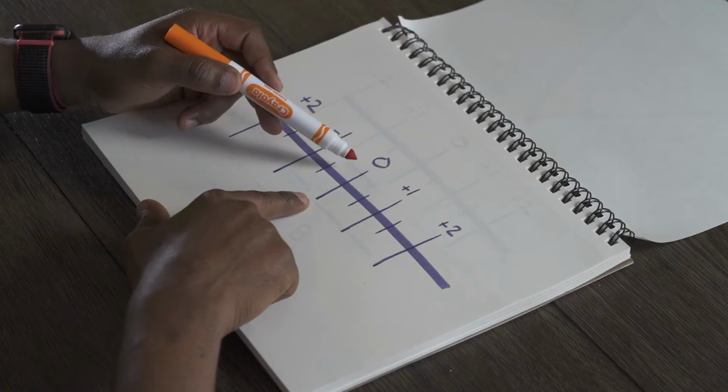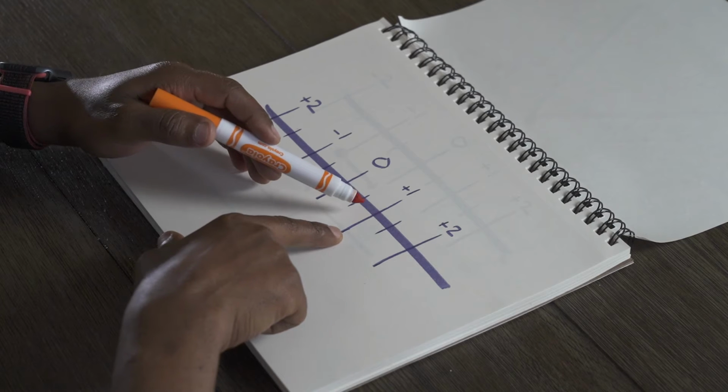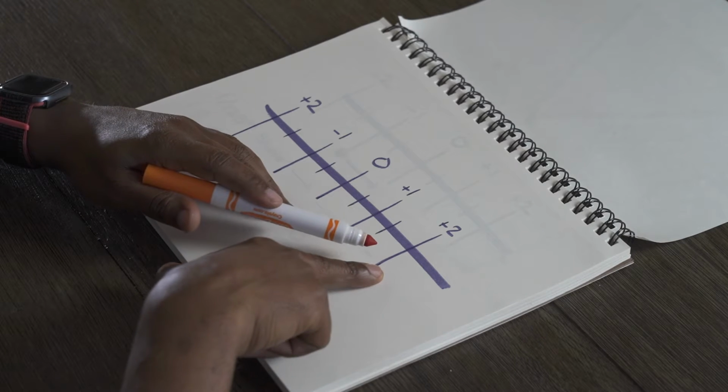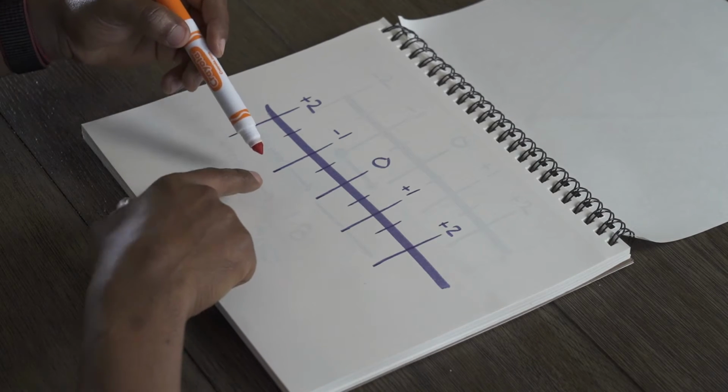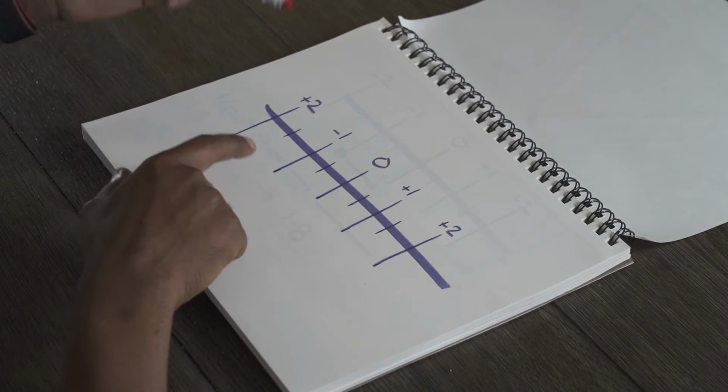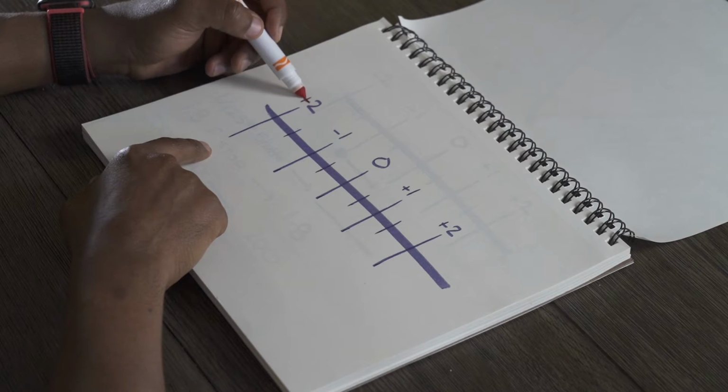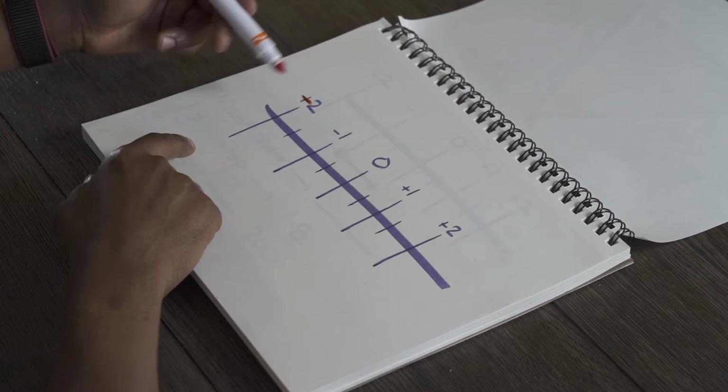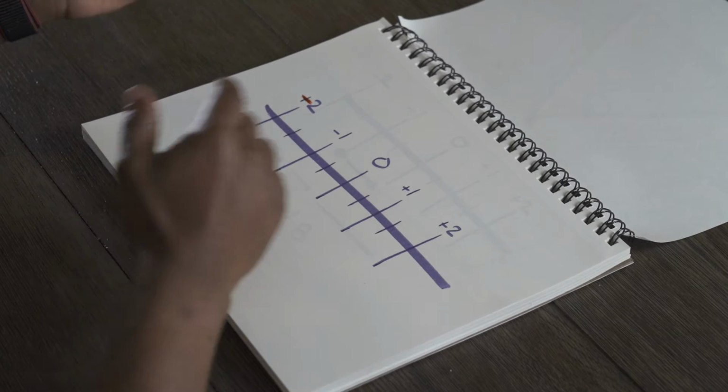This is it. So we have 0 for perfectly exposed, +1 for 1 stop over, +2 for 2 stops over, and -1 for 1 stop under. And this is supposed to be a -1. I don't know why I wrote a plus sign. -2, sorry, for 2 stops under.